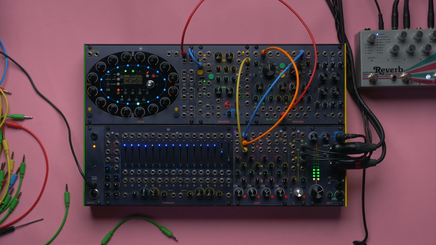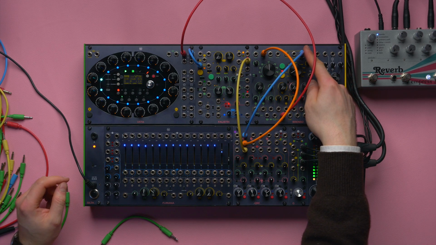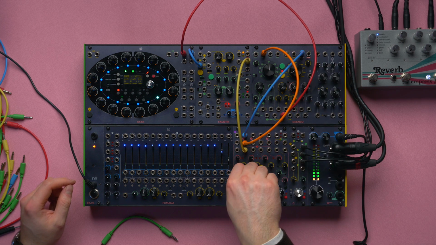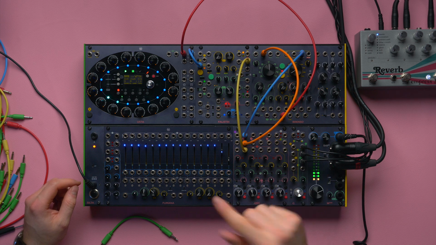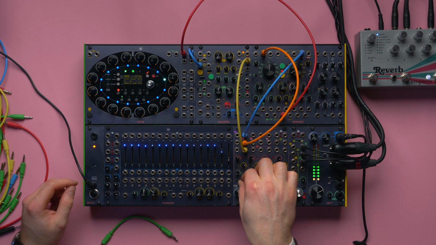Okay, so now I have this sequence. I patched the yellow oscillator on one channel and the green generator in flip sync mode to the other. And I can crossfade between them because I set the channel to crossfade mode.